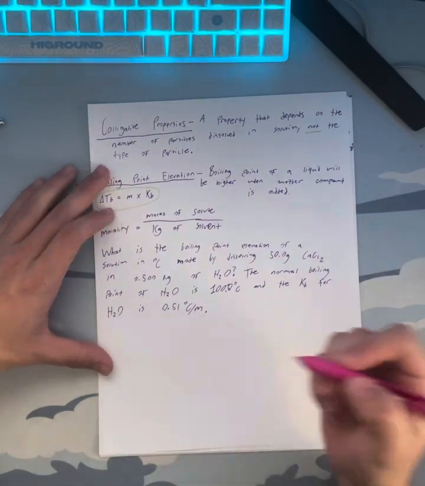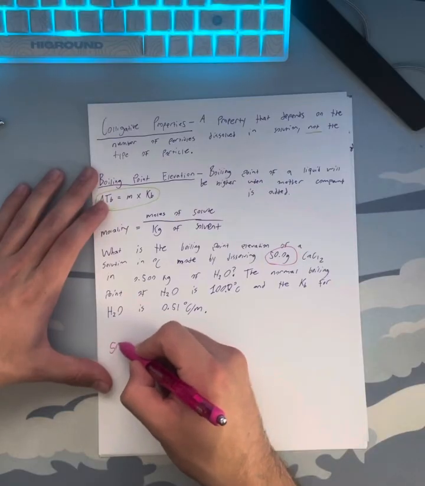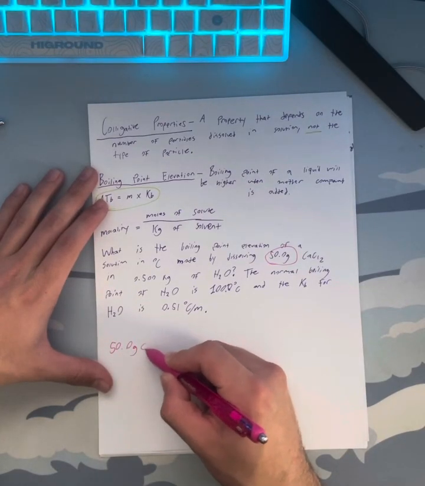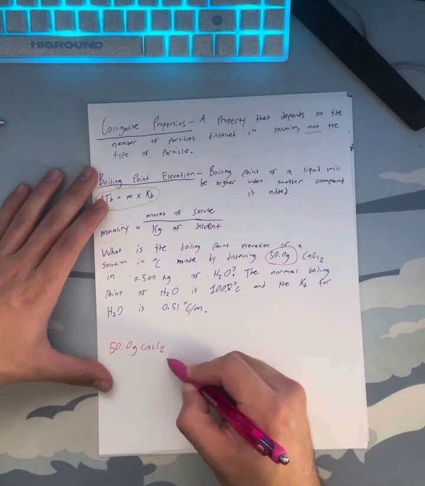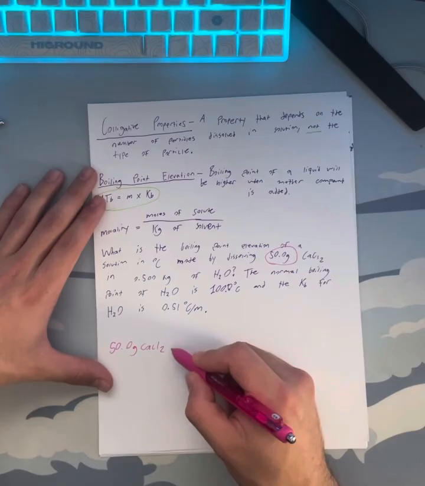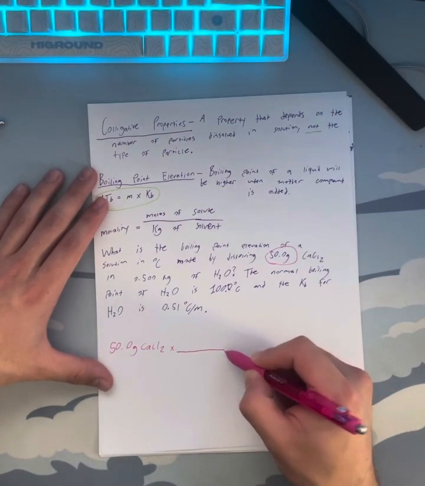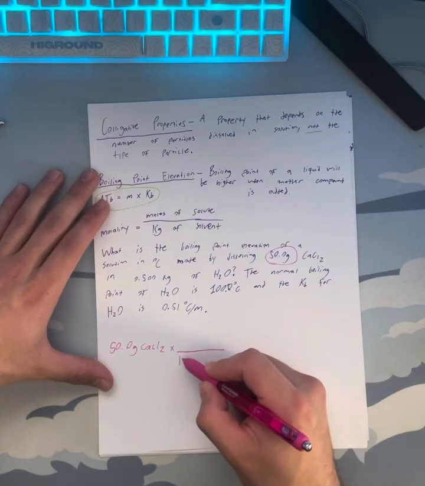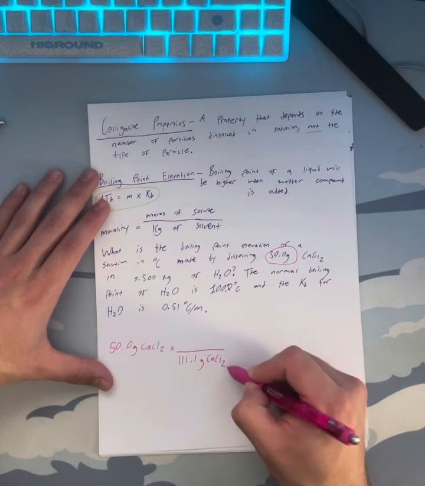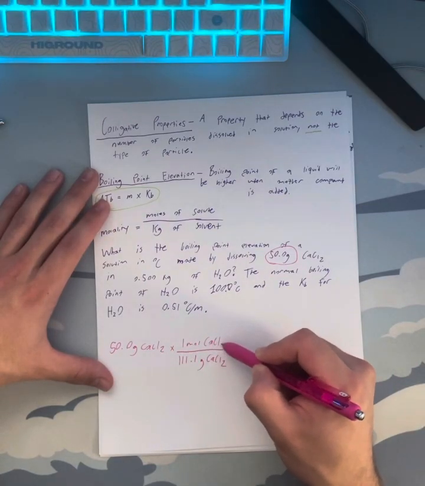So we know we have 50.0 grams CaCl2. So if we calculate the molar mass of CaCl2, we know it's 111.1 grams for every 1 mole of CaCl2.